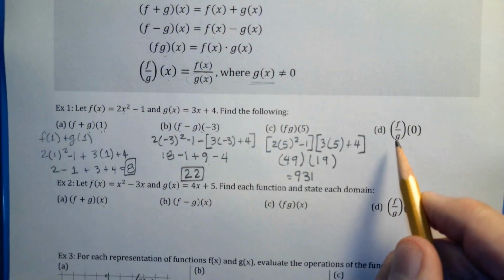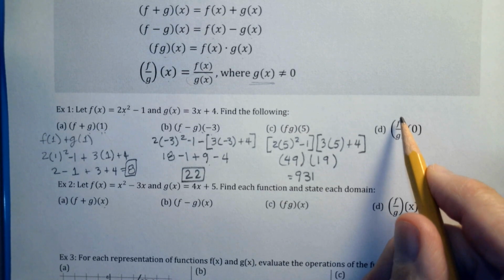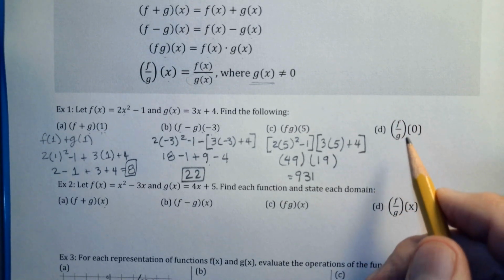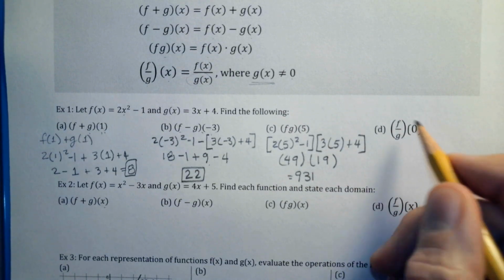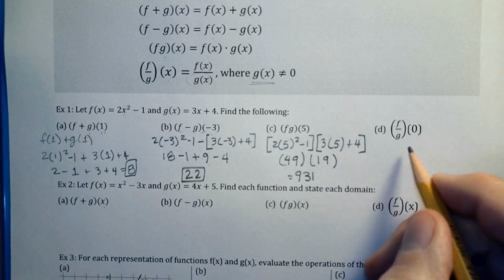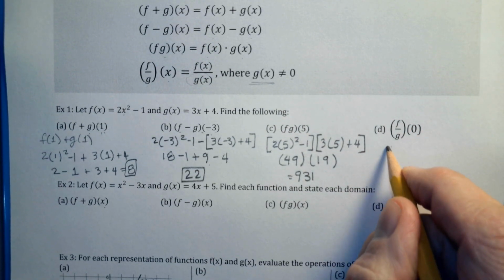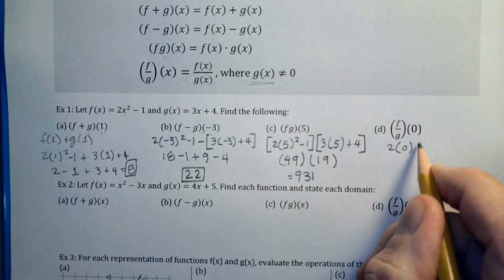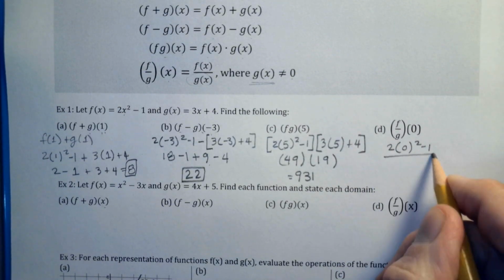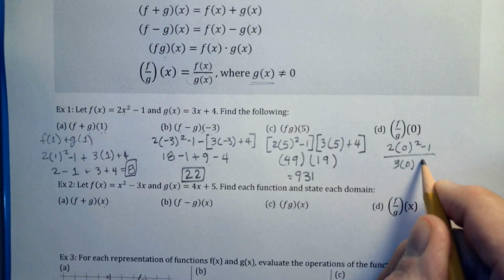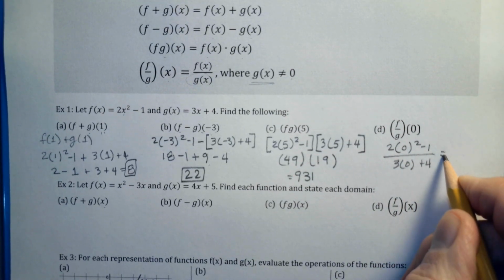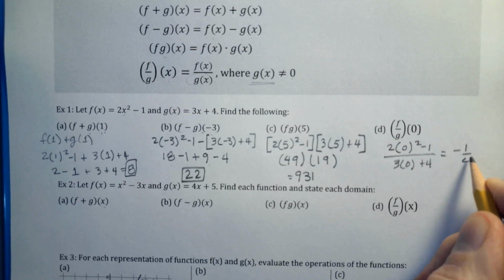All right, part D then. It's f divided by g of 0. So f of 0 divided by g of 0. So we got 2 times 0 squared minus 1 over 3 times 0 plus 4. That looks like negative 1/4.